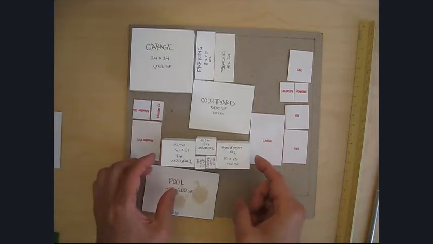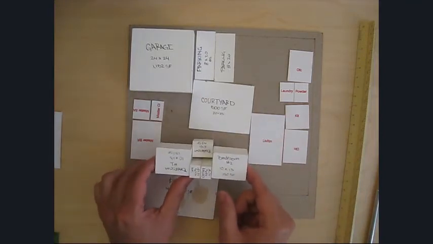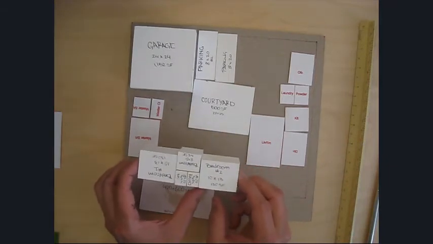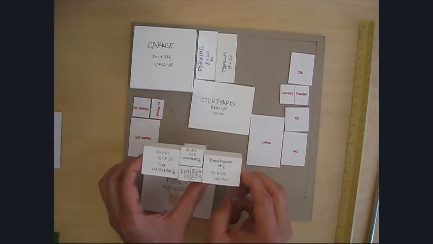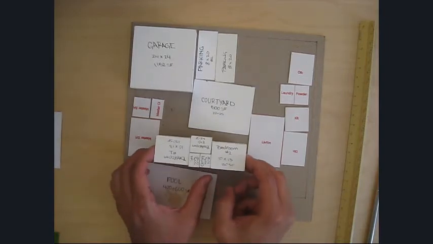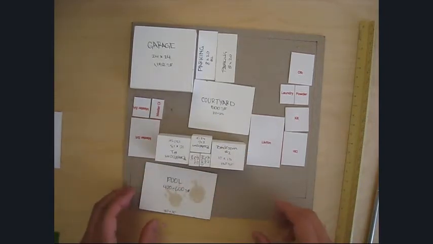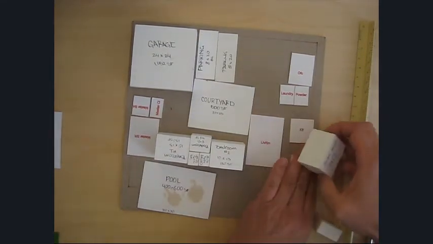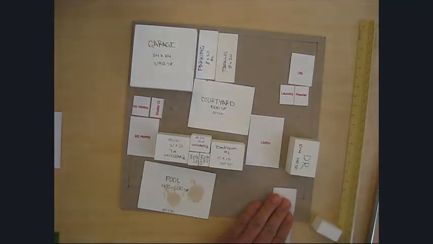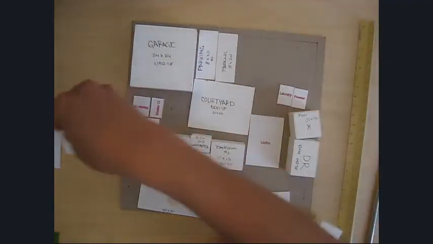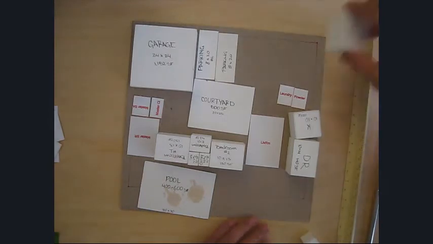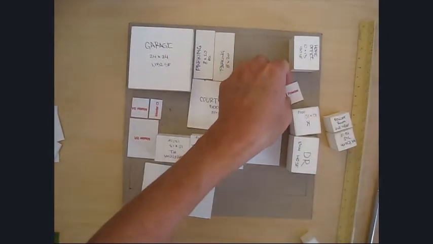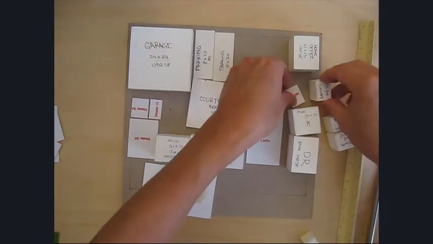And when you get a cluster like this, we talked about adjacency and grouping of spaces. So if I get a good adjacency of like rooms, I might even just tape this together. If I do that, it might be a little bit easier to move stuff around. Okay, so the dining room, kitchen, home office, powder room, and laundry room.